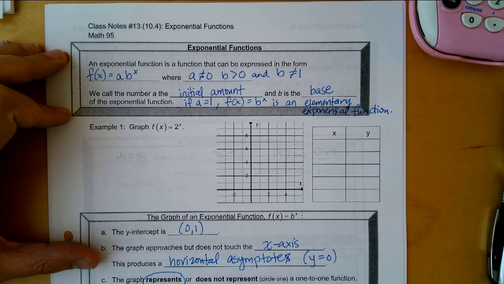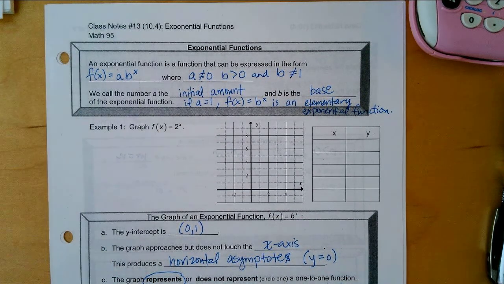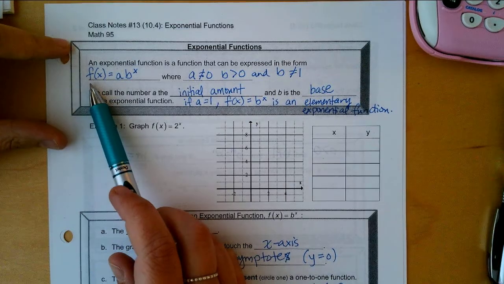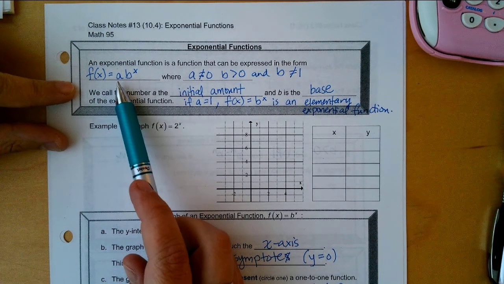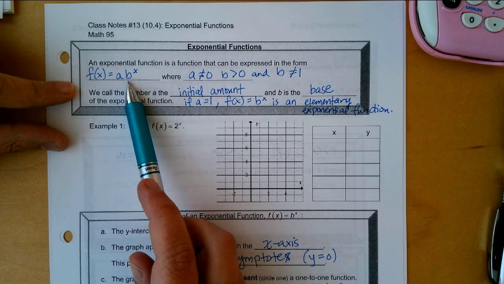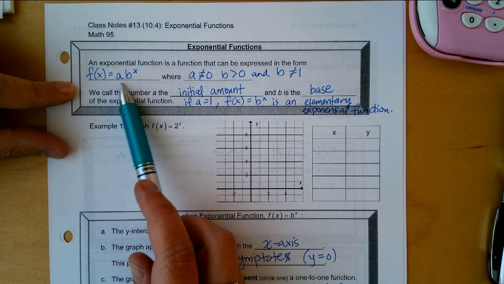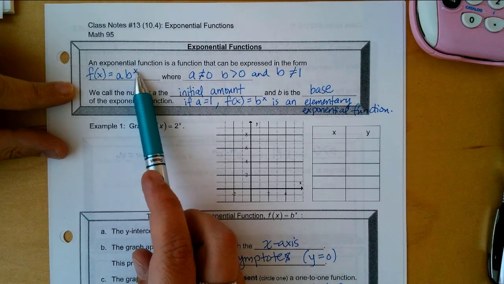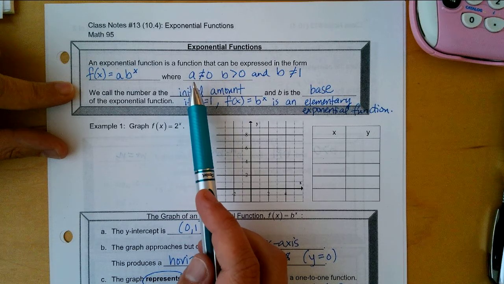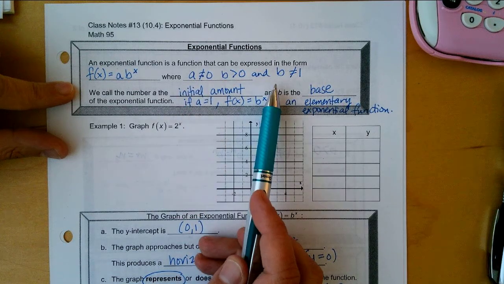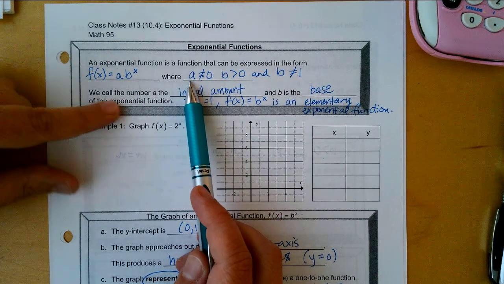Okay, today we're going to talk about exponential functions. An exponential function is a function that can be expressed in the form f of x, so that's function notation, equals a times b to the x power. So an exponential function has the variable in the exponent. So we have some things here to recognize about this.